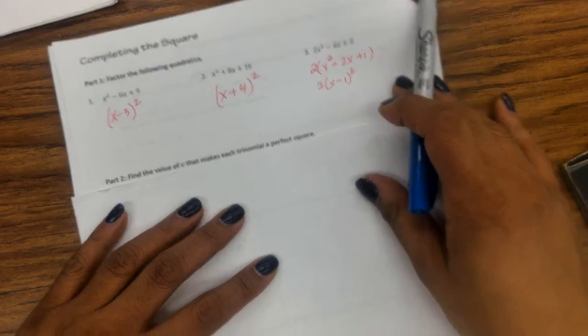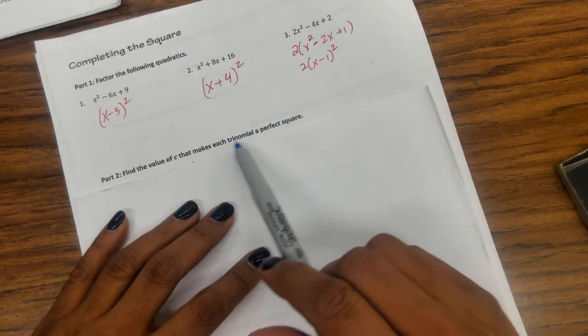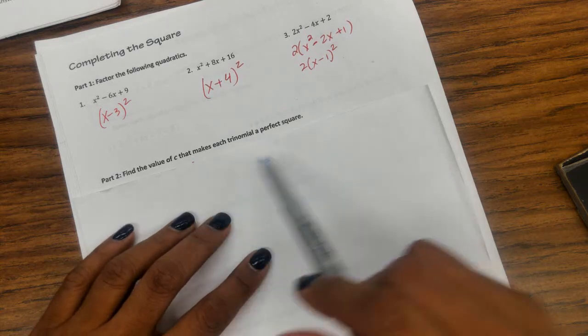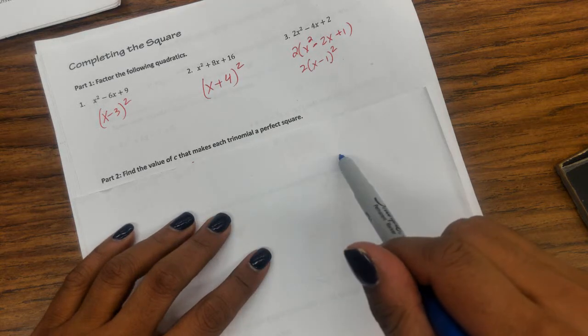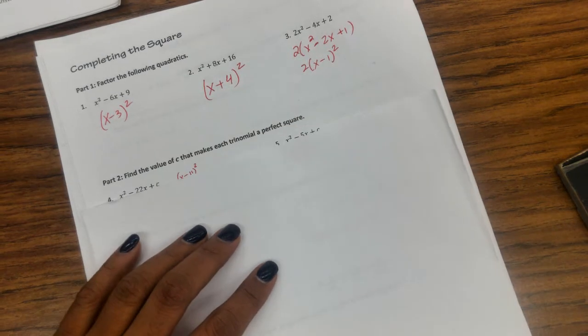So pause the video, go find the value of C that makes each trinomial a perfect square for number 4 and number 5. Pause the video and try it yourself, and then when you're ready, start the video again and I'm going to show you the answer.